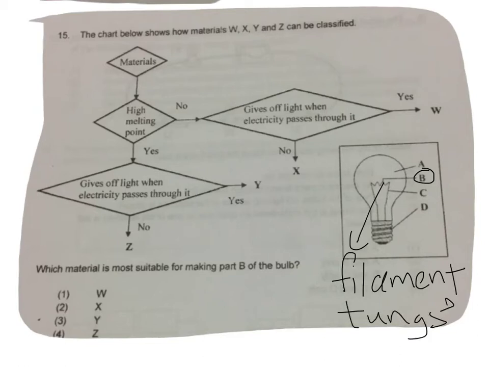Alright, and this is the part where actually light is given off. Okay, so first of all, does it have a high melting point? Definitely it must have a high melting point, if not it will melt easily. Does it give off light when electricity passes through it? It must, if not it will not serve the purpose of it. It must make the bulb glow. So my answer has to be Y. So question 15, answer must be 3. Okay, that's the correct answer.